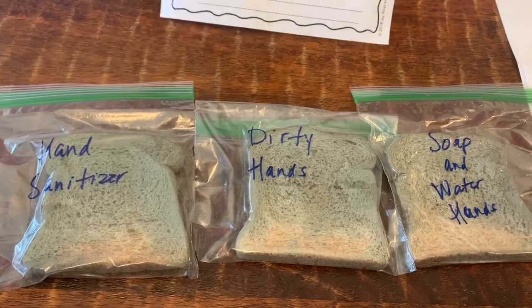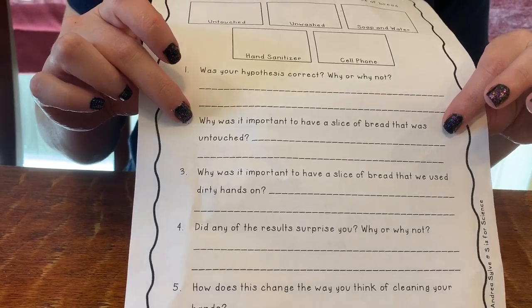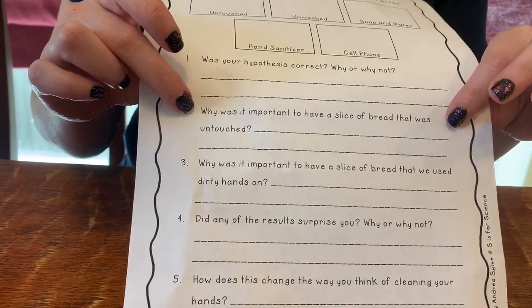All right, why was it important to have a slice of bread that was untouched? Go ahead and pause the program to answer that question.